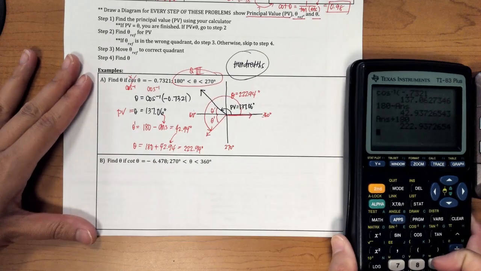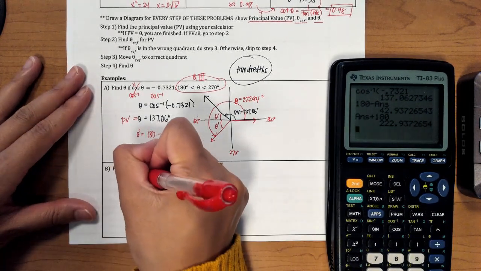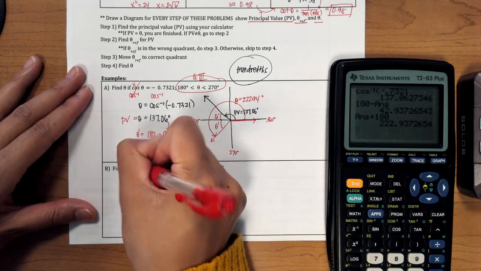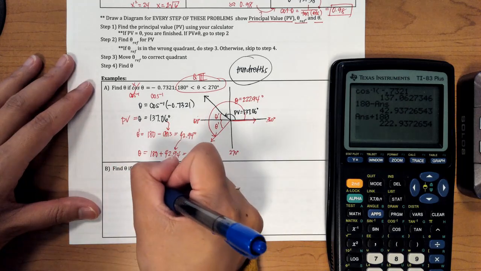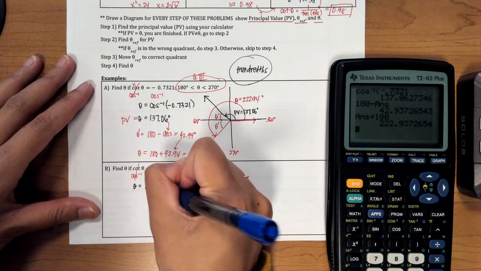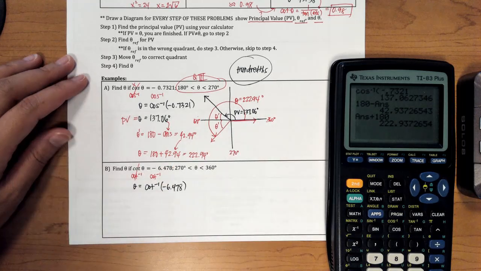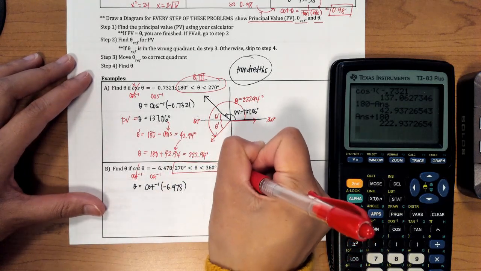So let's do it again. Same thing, same steps. I'm going to find theta by using inverse of cotangent. Cotangent inverse of negative 6.478. This is going to be quadrant 4.